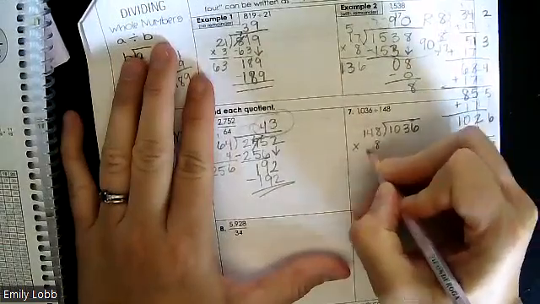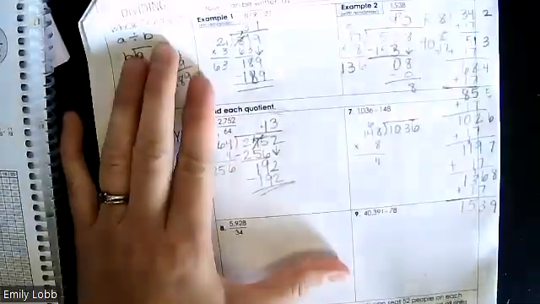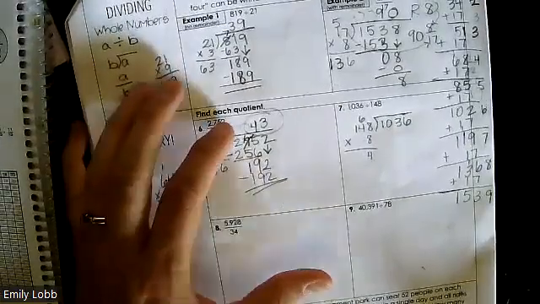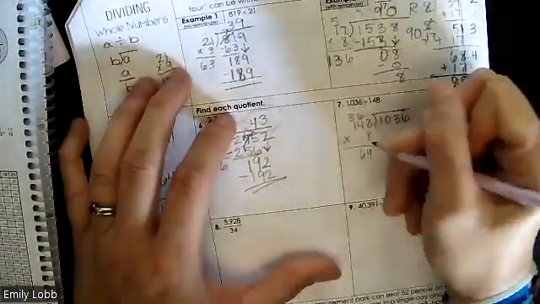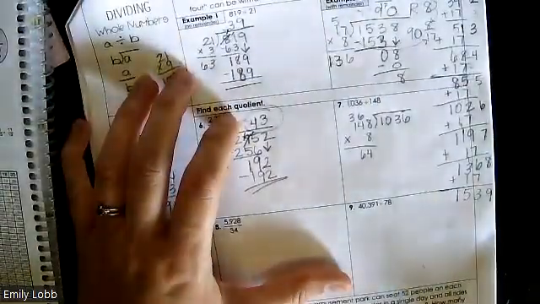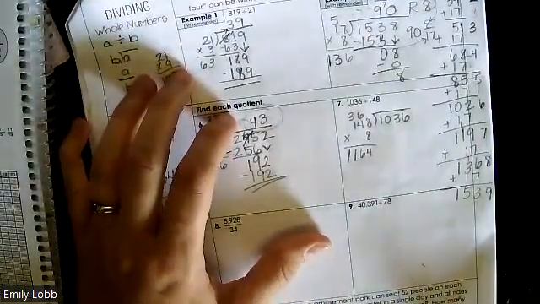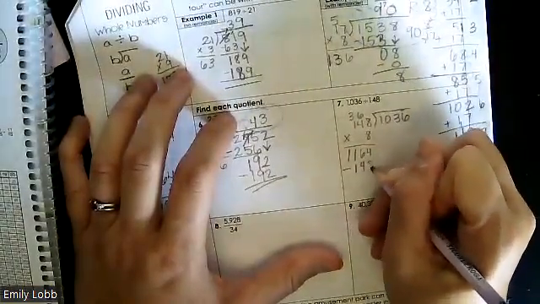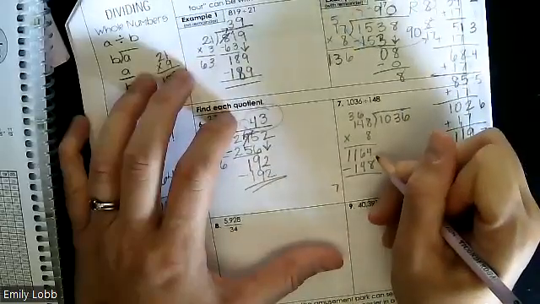So let's try 8. What's 8 times 8? What's 8 times 4? 32. What's 32 plus 6? 36. Uh-oh, we're going to be too much still. So 8 times 1 is 8 plus 3 is 11. Too much. But if I subtract 148 from this, that will give me 7 times, right?